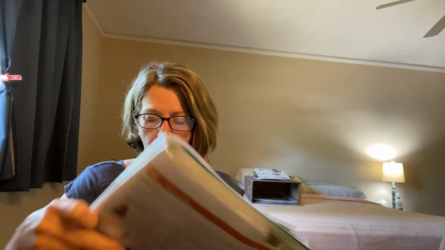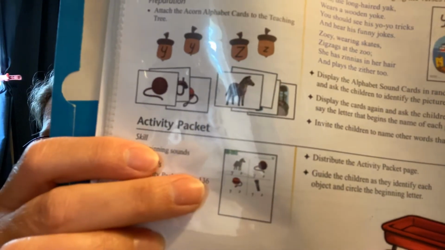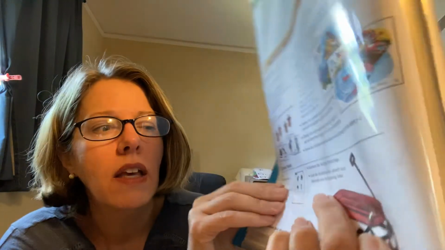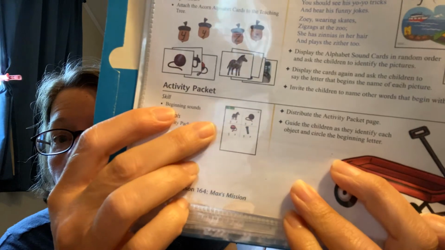All right, so what I want you to do is to look in your papers and see if you can find that paper right there. I see a zebra at the top, guys, and yarn at the top. There's a zebra and a yarn at the top. So if you want to pause your video, you can.